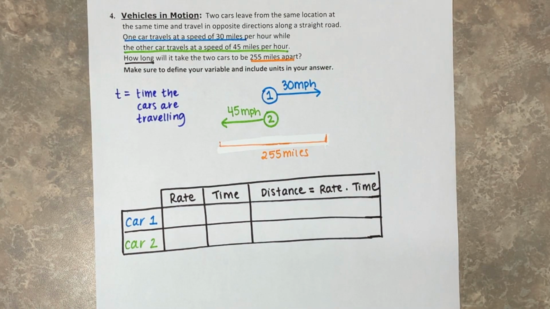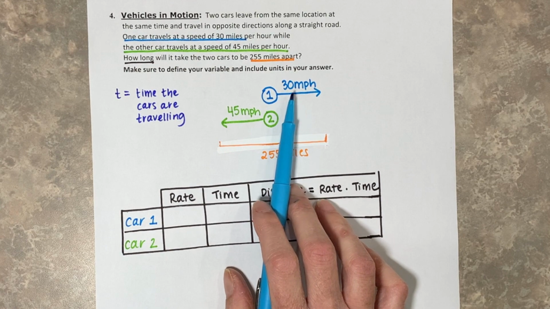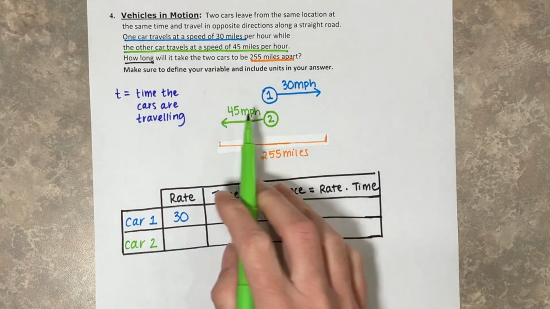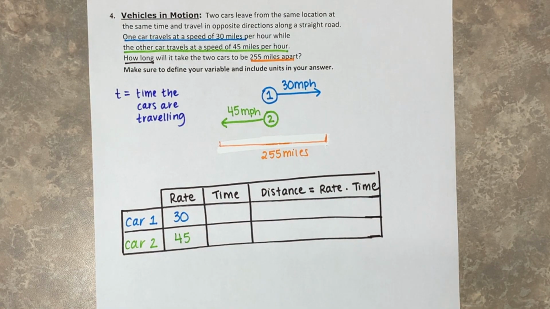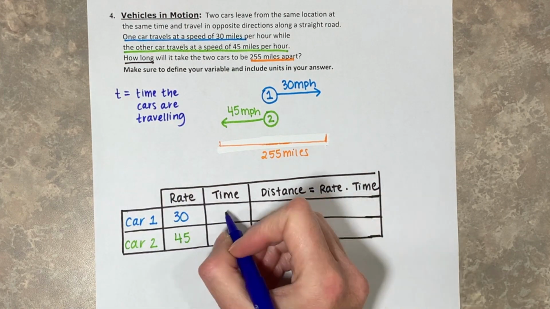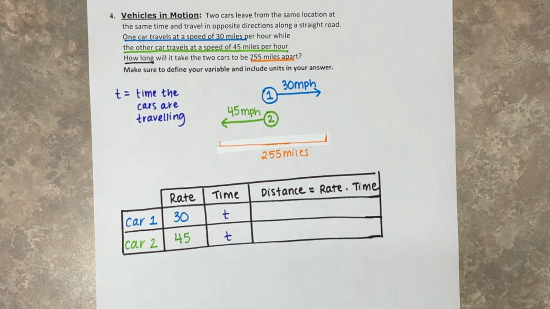Okay, so now we have our chart or our table. Now we just want to fill in the information. Let's see. Car 1, we're told, is traveling at a rate or a speed of 30 miles per hour. Car 2 is traveling at a rate of 45 miles per hour. The time, we don't know. That's what we're trying to find out, but we're letting the variable t represent the time. So we can fill in t for both cars, since both cars are traveling for the same amount of time.